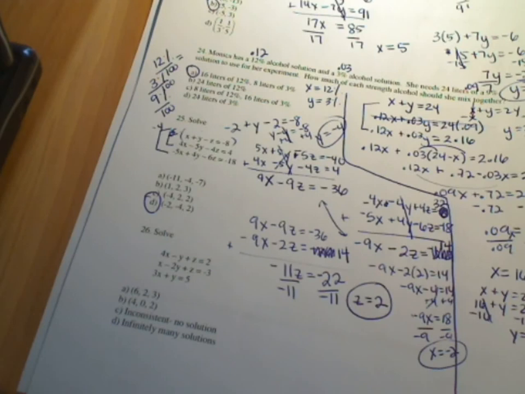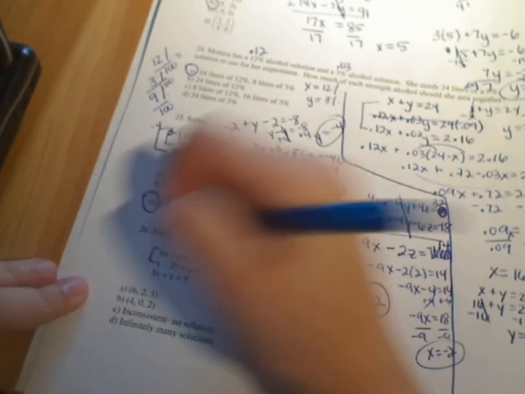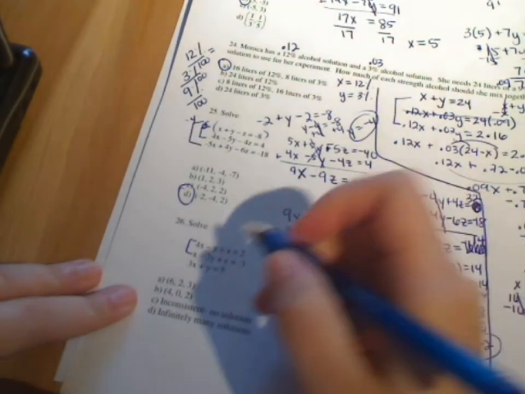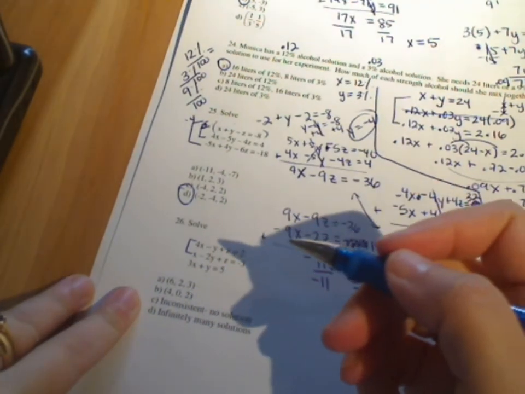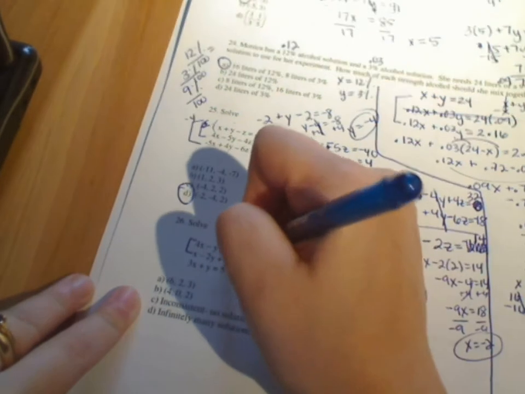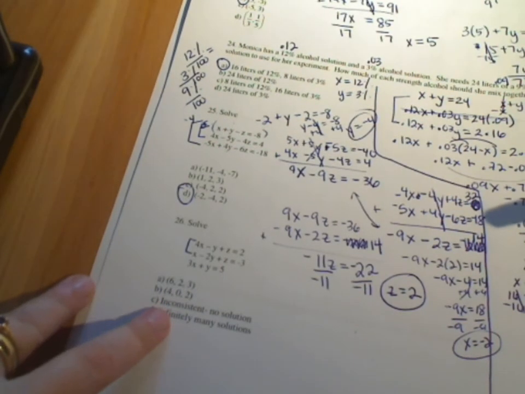Alright, and number 26. The first thing I'm going to do is combine two of these together. Well, I don't have opposites like I had before. I'm going to do something to get rid of my z's here, because the bottom one doesn't have z's, so that will make it quick and easy to work with.